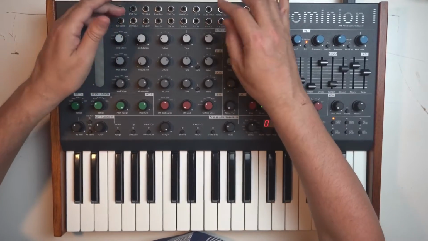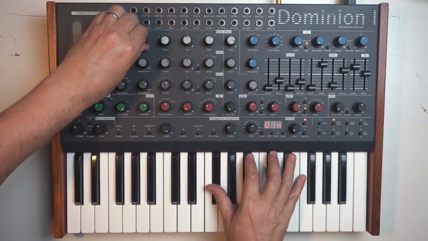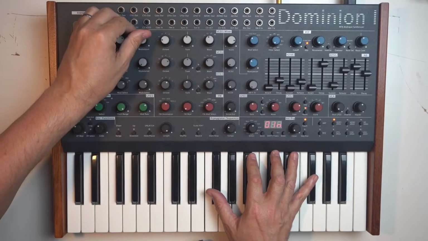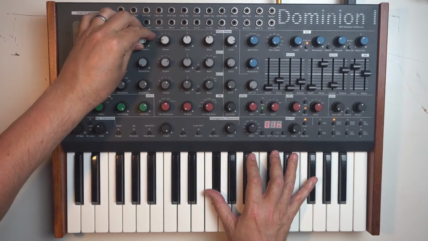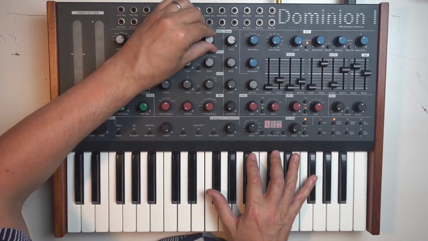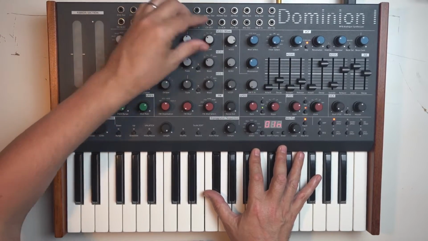But the interesting thing here is you don't just have pulse width modulation on the pulse, you also have pulse width modulation on the saws. And on the triangle. So that's the triangle.